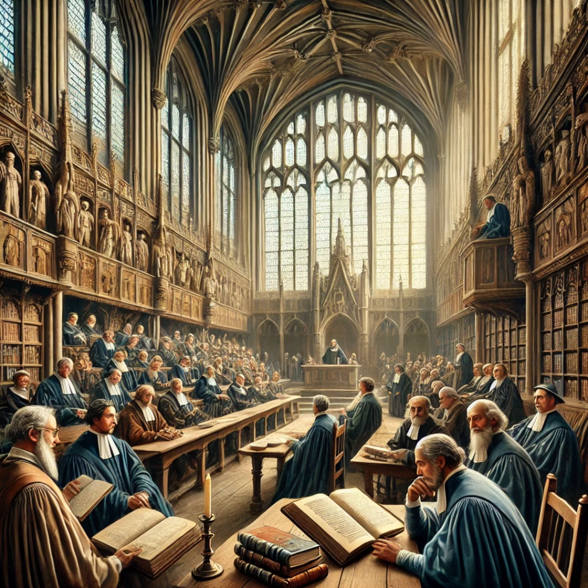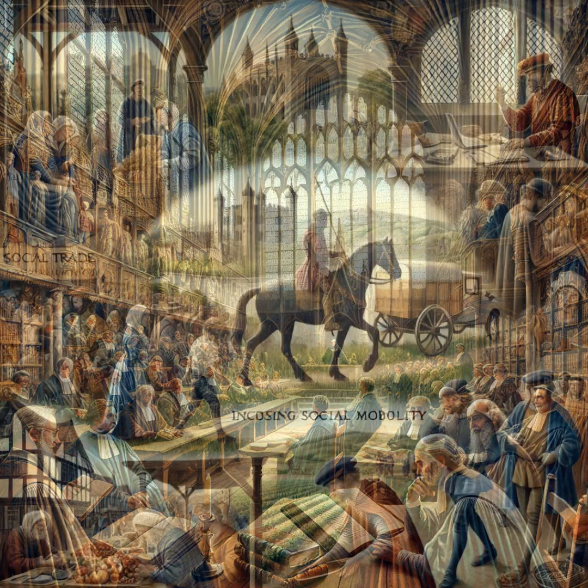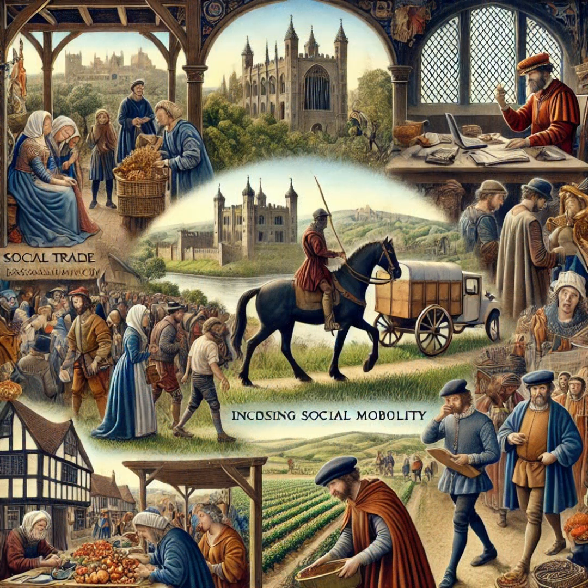These universities offered a curriculum based on the study of the liberal arts, theology, law, and medicine, and were instrumental in the development of a more educated and professional class. While education was still largely restricted to the elite, there were signs of increasing social mobility in the later Middle Ages. The Black Death, which had a profound impact on the population and economy of England, led to a labor shortage that increased the bargaining power of peasants and contributed to the decline of serfdom.